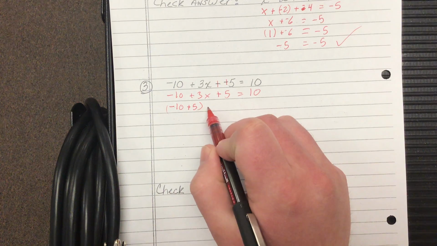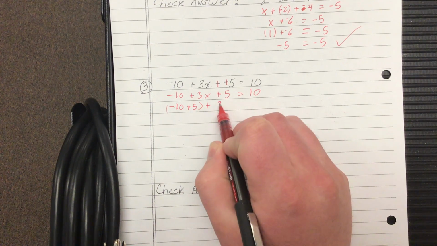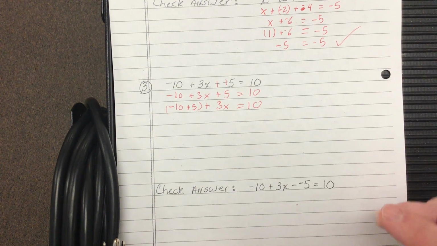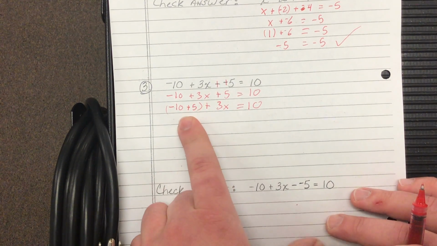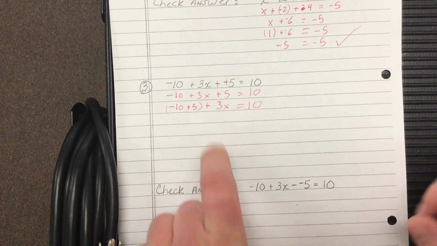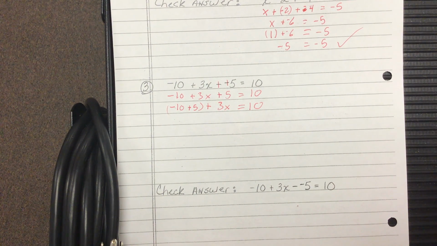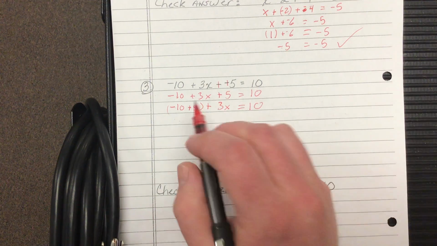All right, we get our like terms together. We use the commutative property. All right, now we're going to combine our like terms. Negative 10 plus 5. Negative 5.